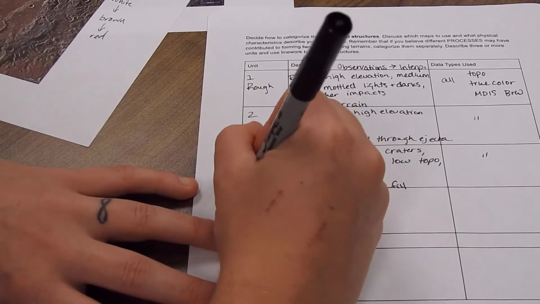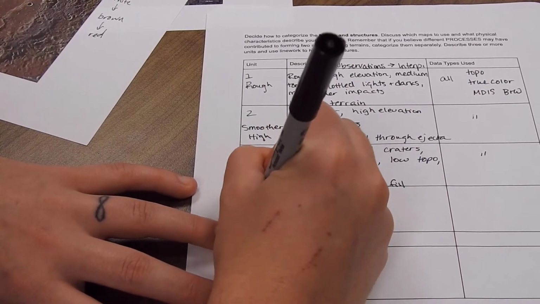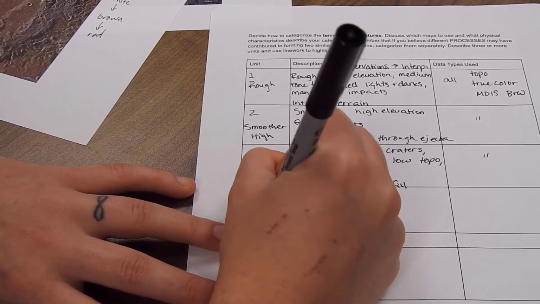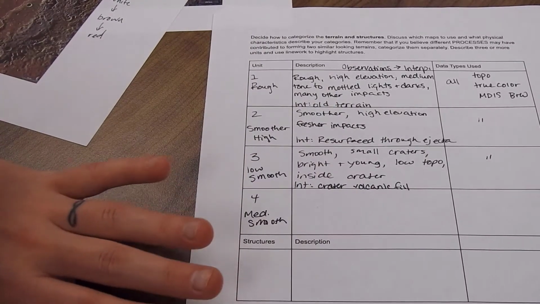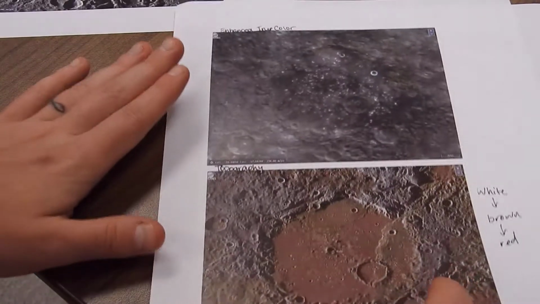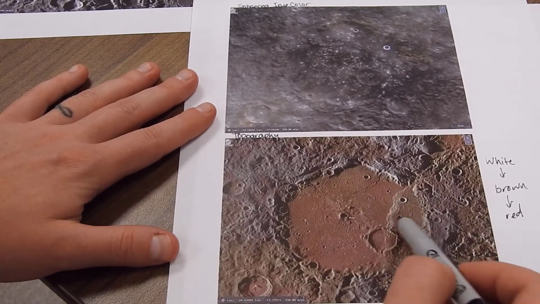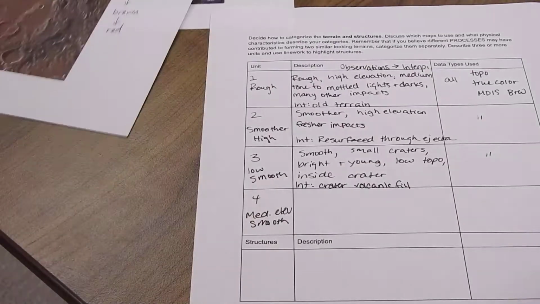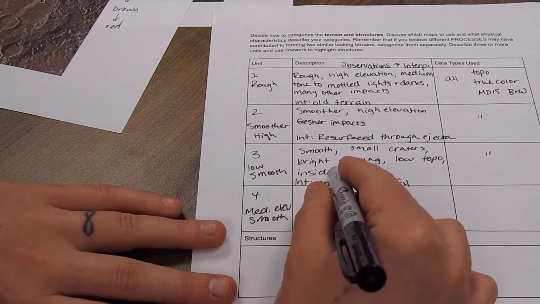And then we're going to have medium smooth topography. So medium elevation, I should say. That medium elevation smooth topography was this unit right here. So it's going to be all the same things as this.